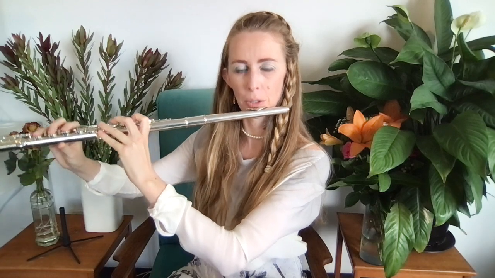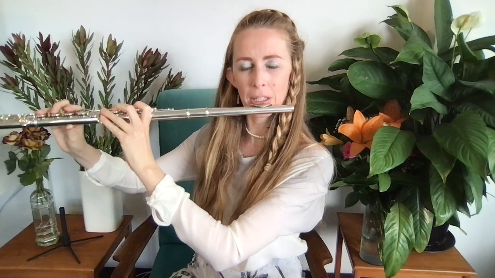If you improve your tone on these notes, and I'll use C sharp as a demonstration, you are automatically improving your intonation as well. Listen to the change in tone and the change in intonation. See that? Improved tone equals improved intonation.